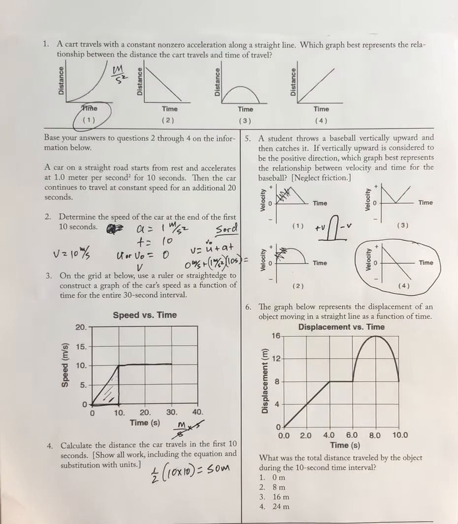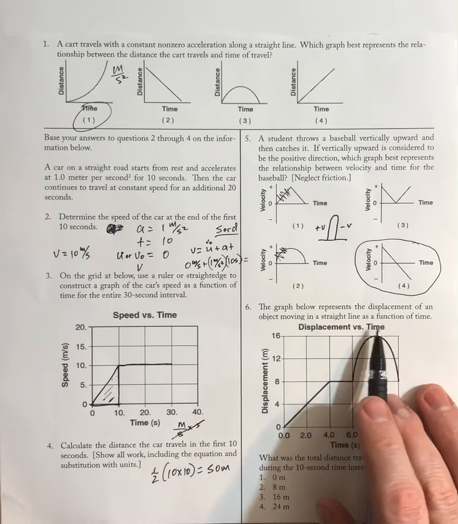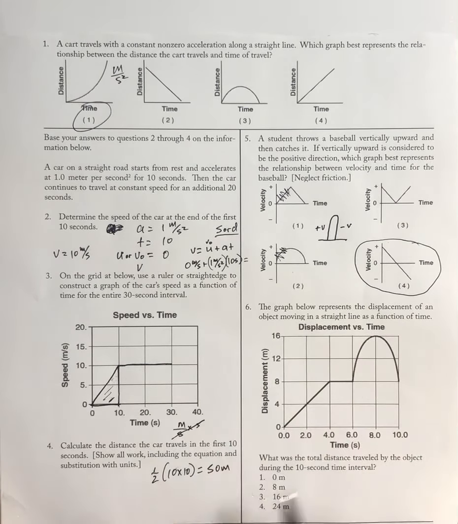All right, the graph below represents the displacement of an object moving in a straight line as a function of time. So I have m and I have s. What is the total distance traveled by the object during a 10-second interval? Now this one is one you should take a little note about, okay? Because this can be a really tricky little graph.